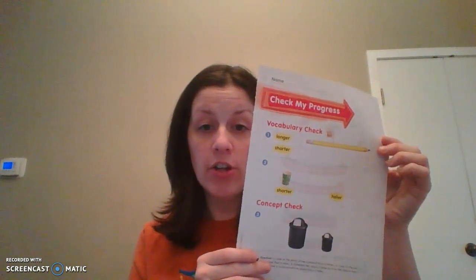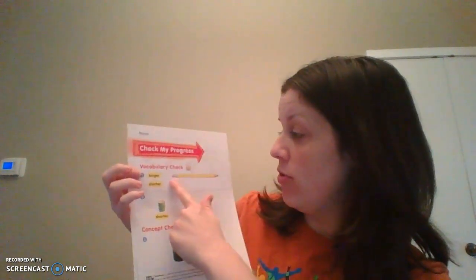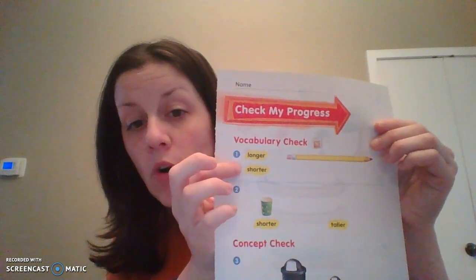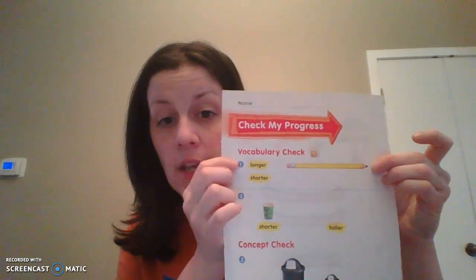For our first question, we are doing a vocabulary check. We have this pencil that's lined up horizontally, and for number one, it says longer and shorter.